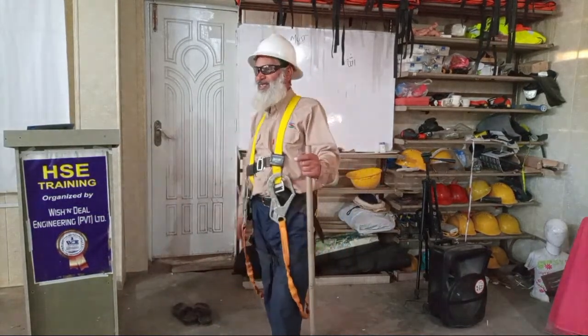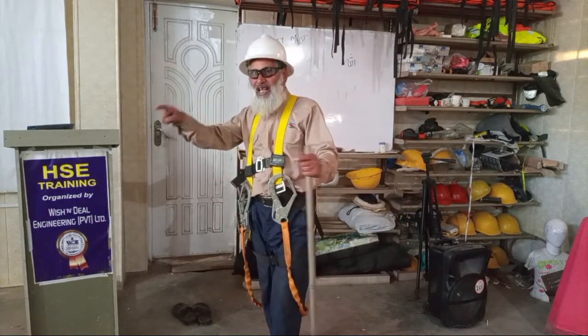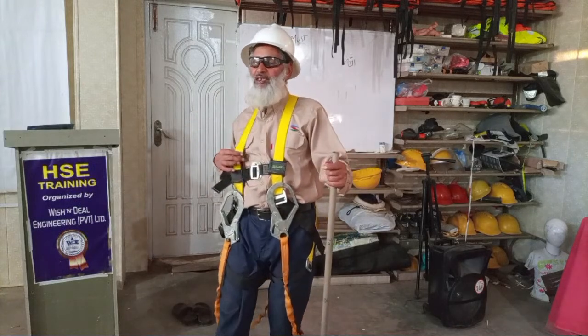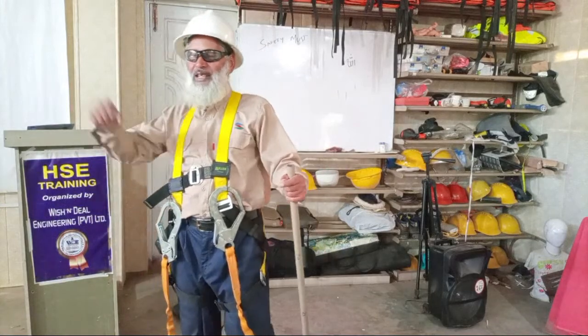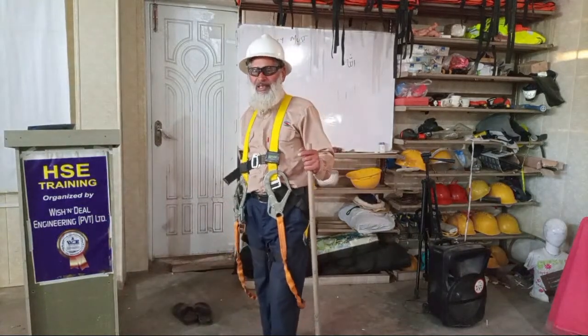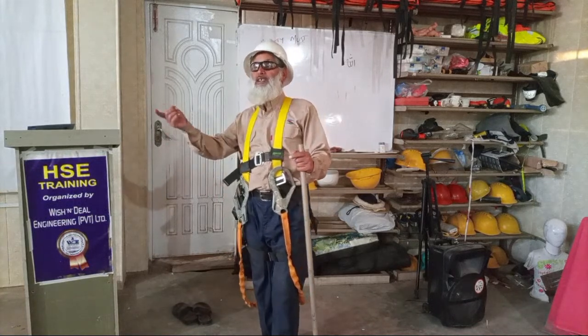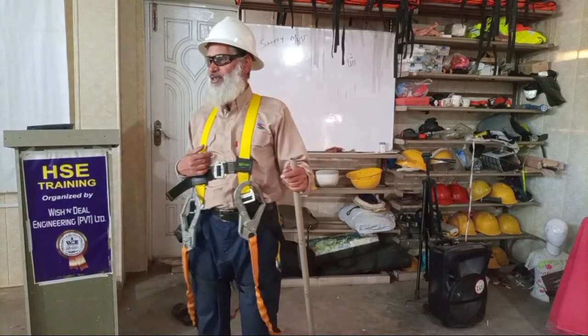The number 6 person I'm counting now: the person who is watching all these people's activities, documents, everything. That person is the safety officer, also attached with them. When they are getting a scaffolding permit, if the supervisor is different and the permit receiver is different, then the scaffolding permit receiver also joins them, person number 6.